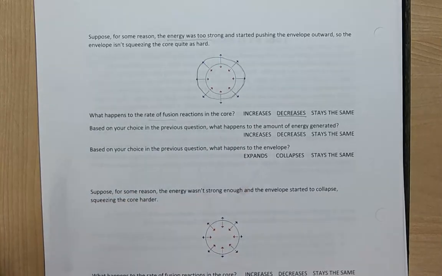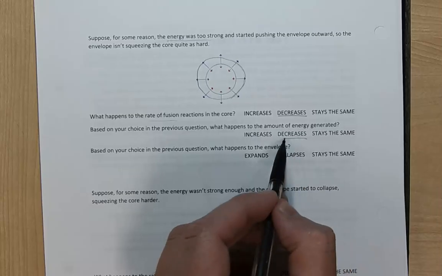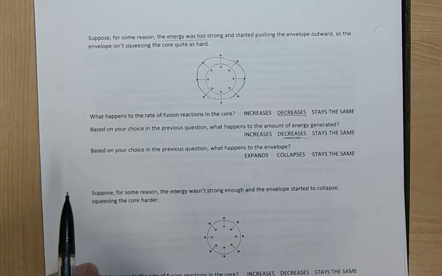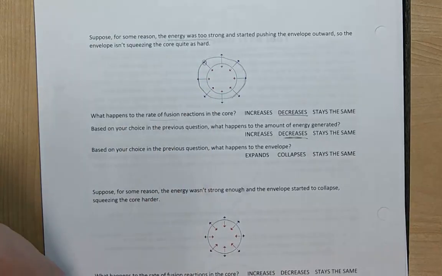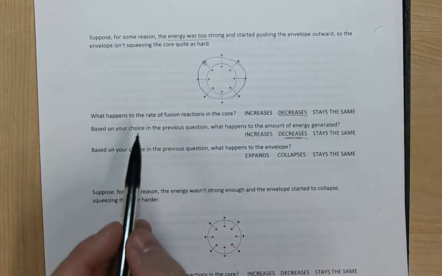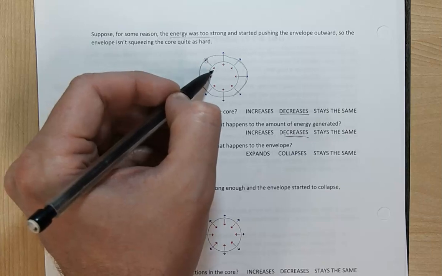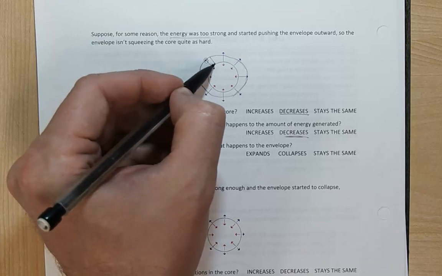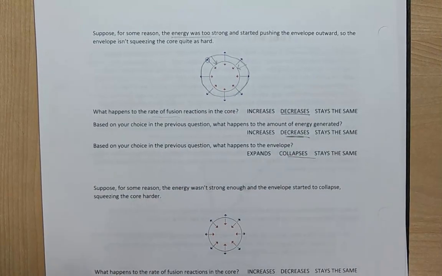If there's fewer nuclear reactions per second, then what happens to the energy generated? That will also go down. So then, if there's no more extra radiation pressure, the radiation pressure will decrease, the gravity is now stronger than the pressure, and that gas will recompress on itself.